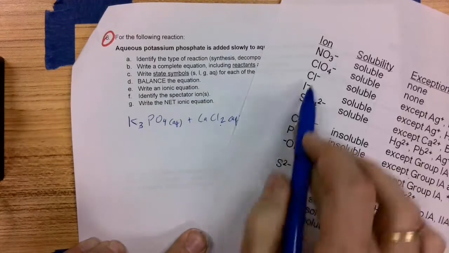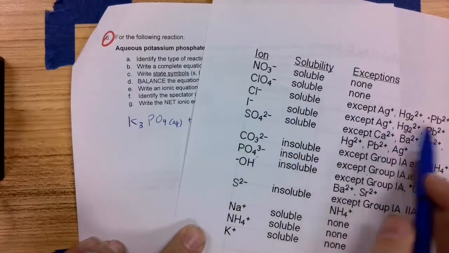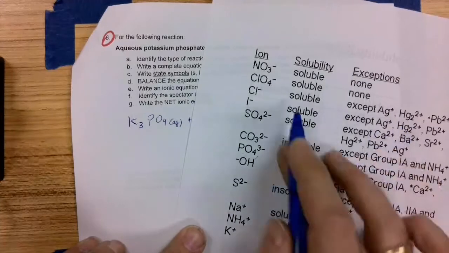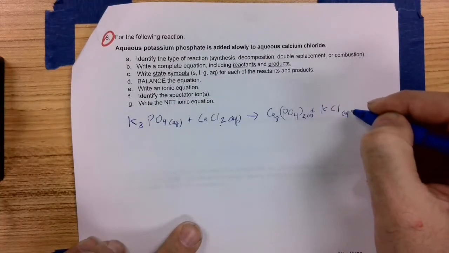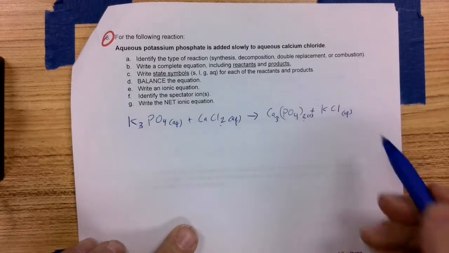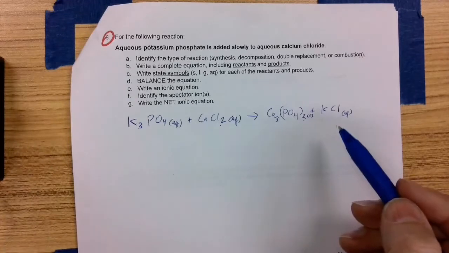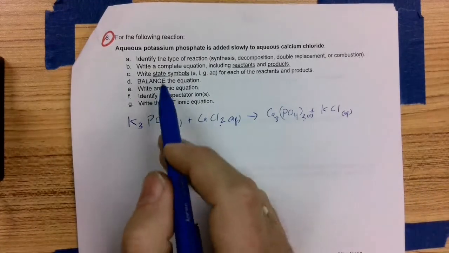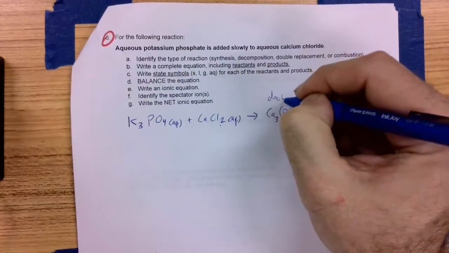Chlorides. We have a rule for chlorides. Chlorides are all soluble with these exceptions, but none of these exceptions are the case, so soluble is the outcome for KCl. So we have a solid and an aqueous, so it's definitely going to be a double replacement, and in fact it's going to form a precipitate of calcium phosphate. So, have we identified the type of reaction? Yes, it's double replacement.